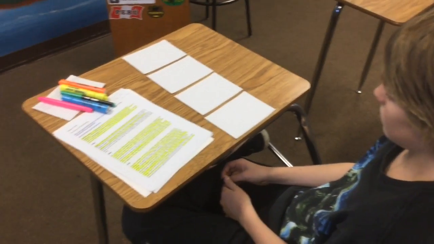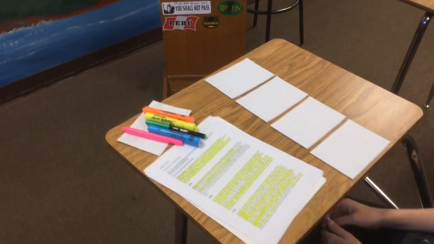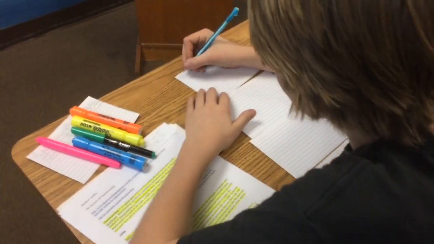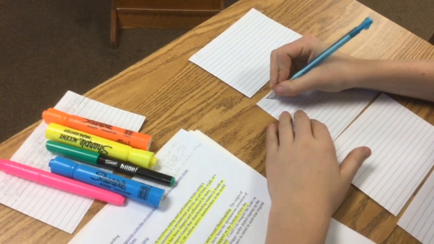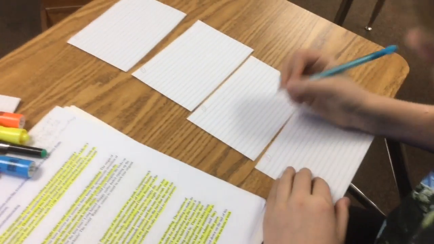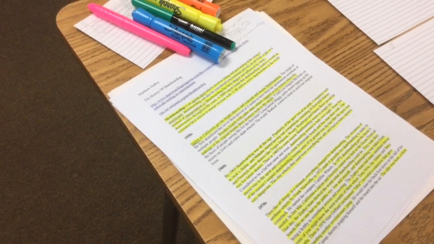Matt's cleared all the unwanted stuff off his desk because you really want to have a clear, uncluttered desk for this. Now what he's going to do next is put a number 1 in the top corner of all of these cards. And that's going to correspond with the source that he's getting all this information from. All of this information on these cards is going to come from this source, which he has labeled his source number 1.